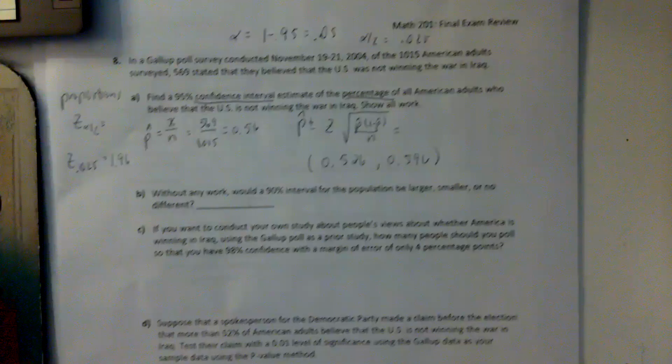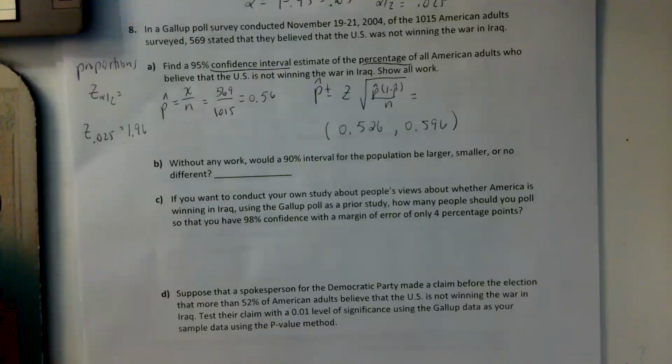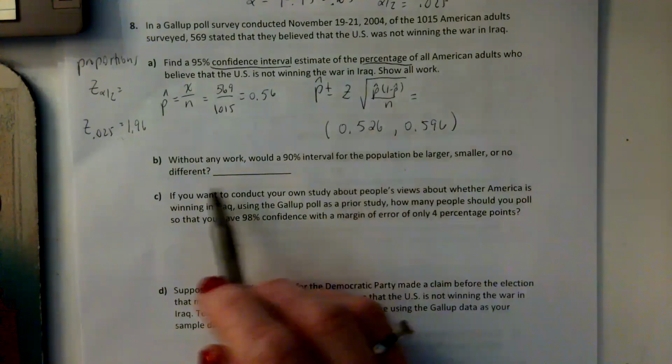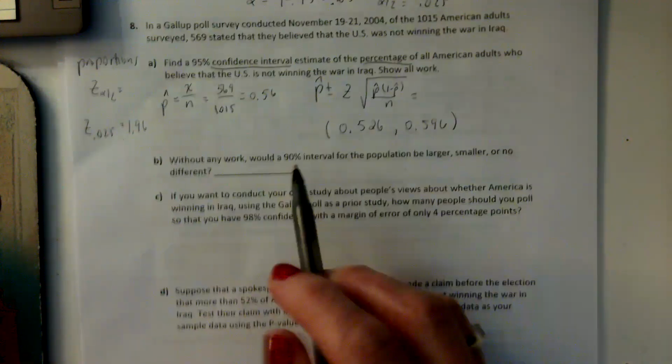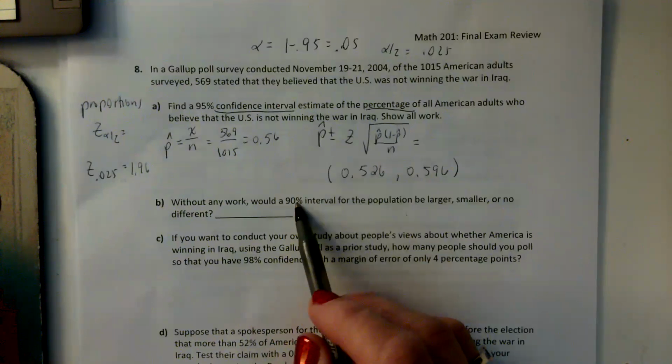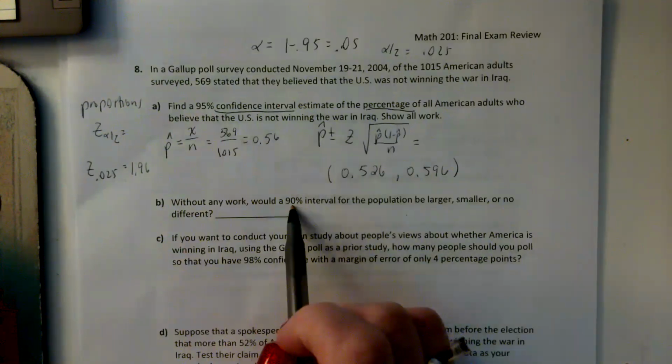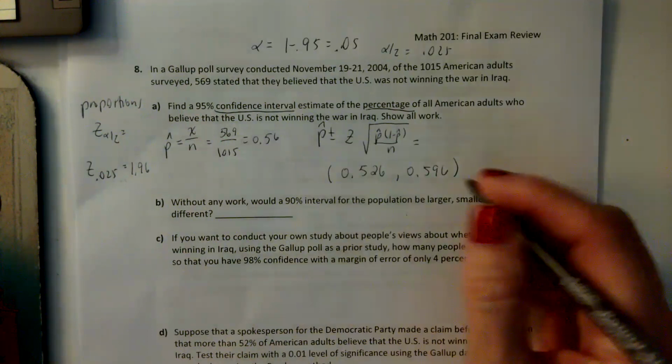without any work, would a 90% confidence interval for the population be larger, smaller, or no different? Well, because I'm going to lower my confidence from 95% to 90%, it's going to be smaller.